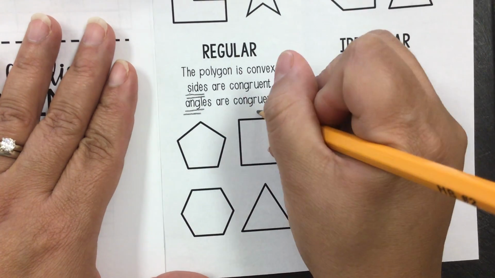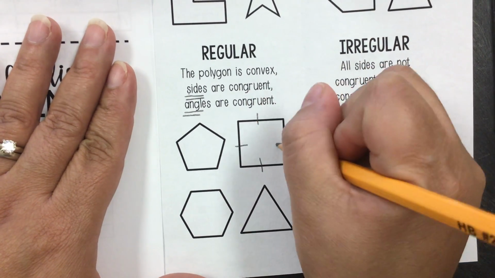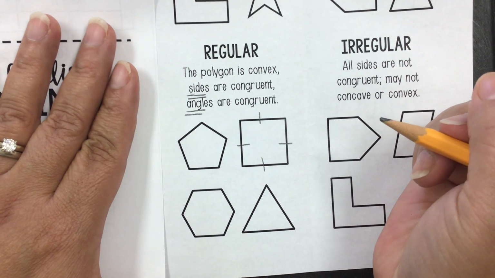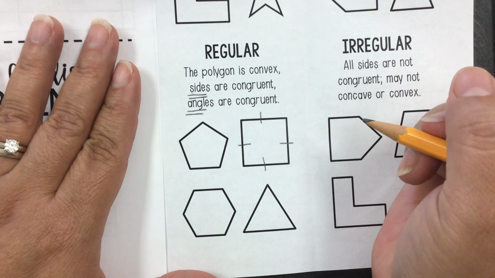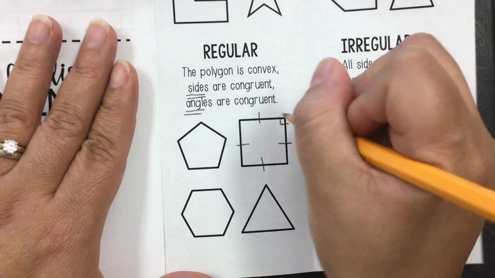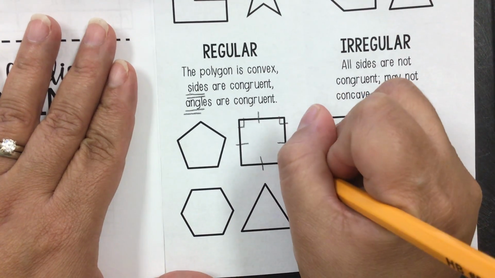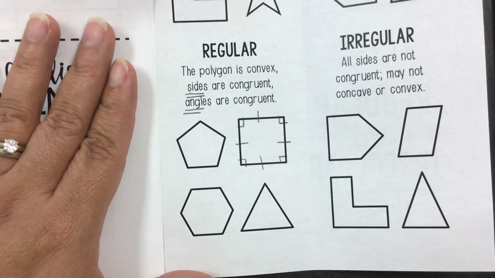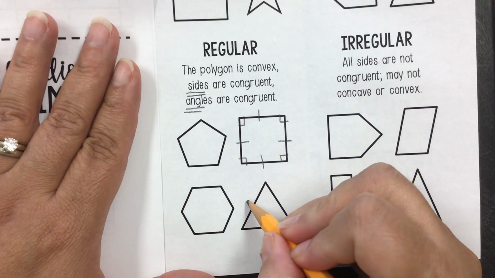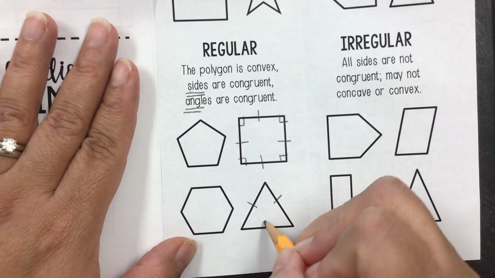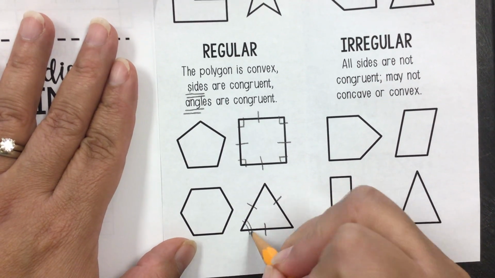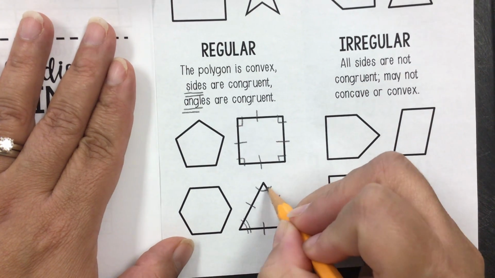It has to have that all the sides are equal. But that's not good enough. It also has to say that all the angles are equal. So on here, I'm going to make this notation. So don't forget, all the sides are equal and all the angles are equal for it to be regular.